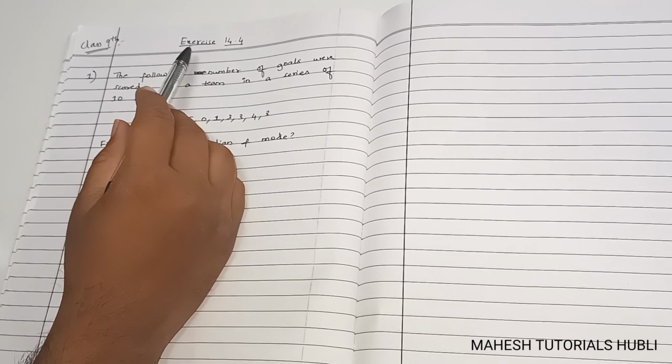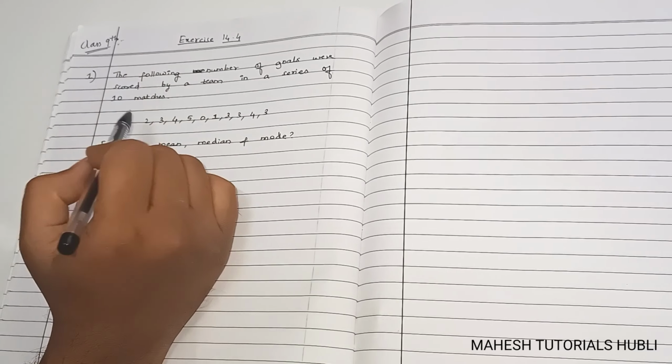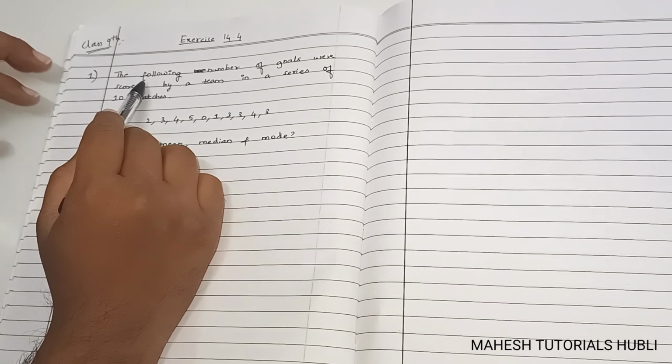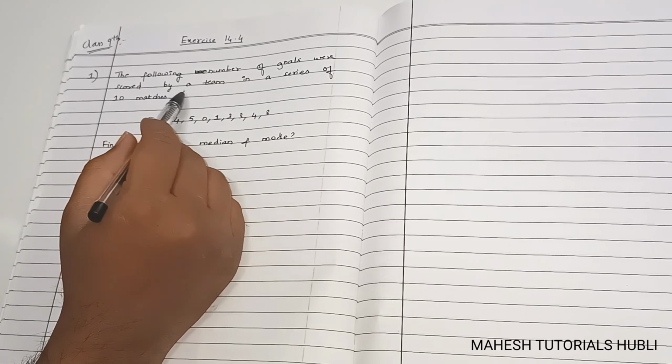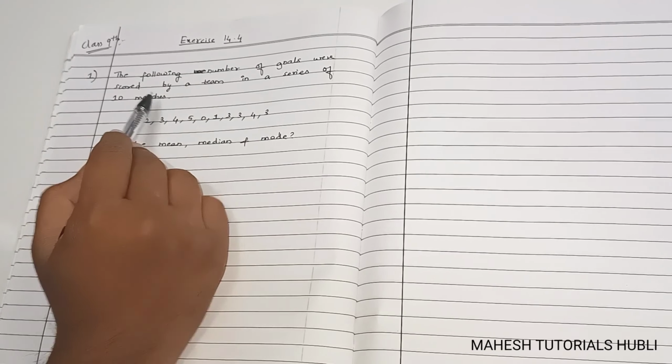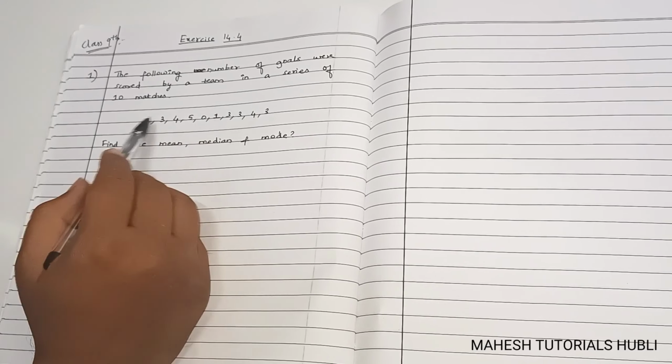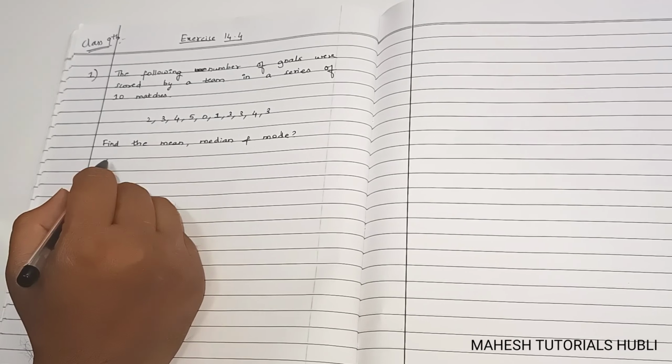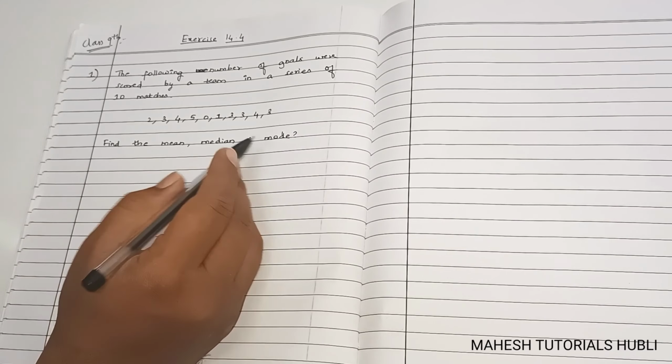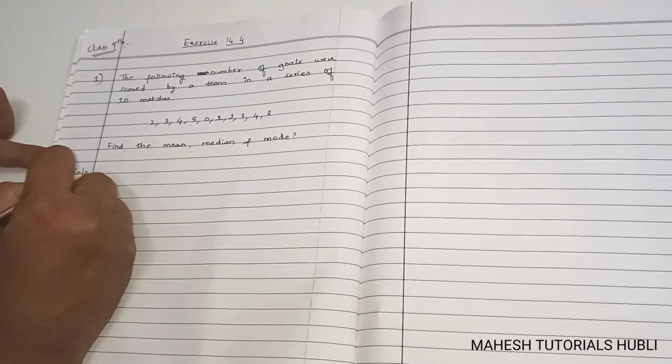Okay, students. So today we are doing exercise 14.4, class ninth. So this is the first question. The following number of goals were scored by a team in a series of 10 matches. So these are the scores in 10 matches. Okay. So I should find the mean, median, and mode. Let's find it first.